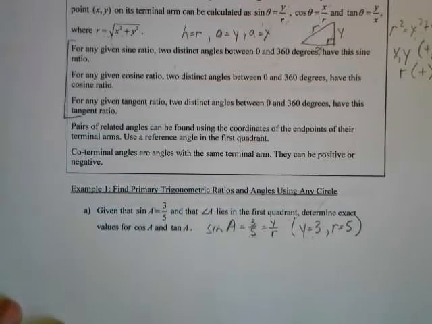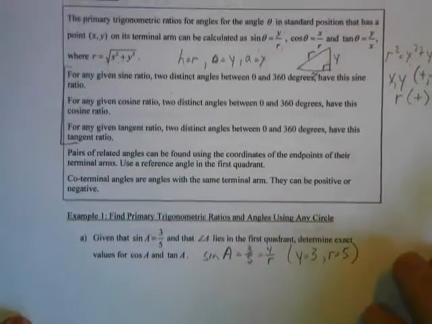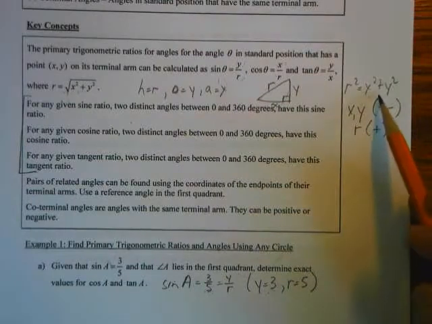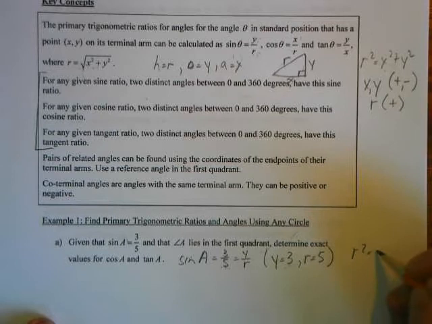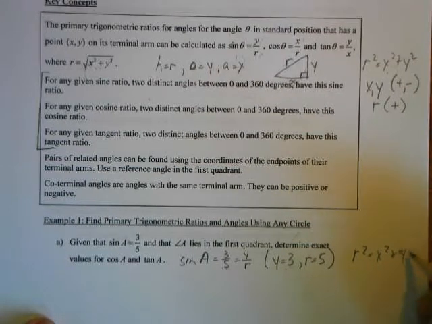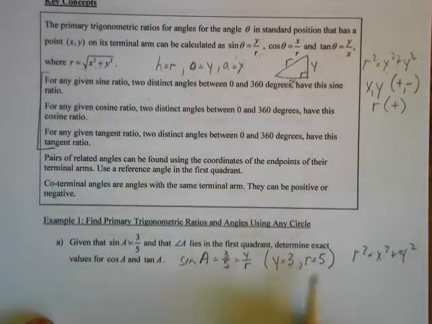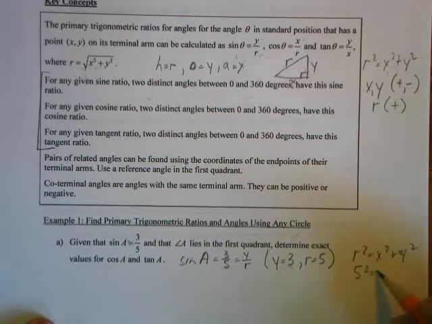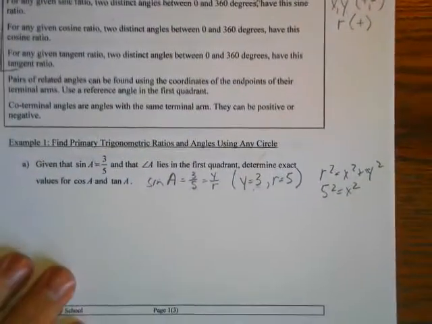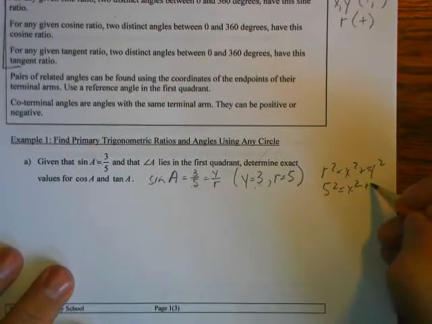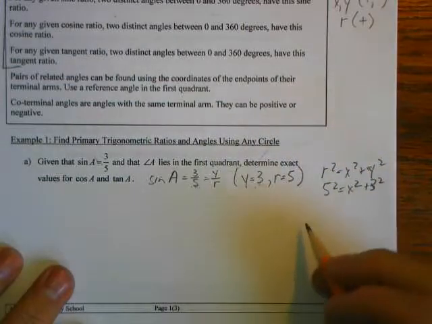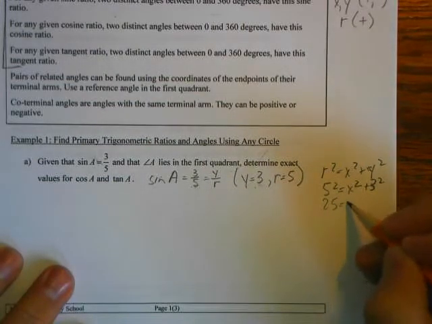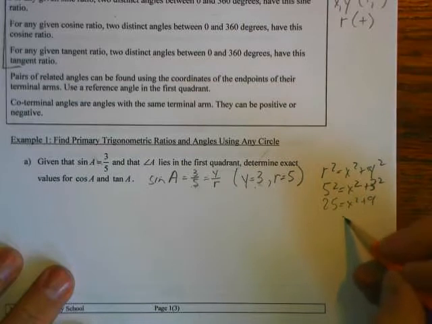So how do we get the third value? We don't know what x is. So this is where our Pythagorean theorem comes in. R squared equals x squared plus y squared. So let's do that. I just plug in. We know r is 5, x we don't know, and y is 3. So 3 squared. I get 25 equals x squared plus 9. So x squared is 16.